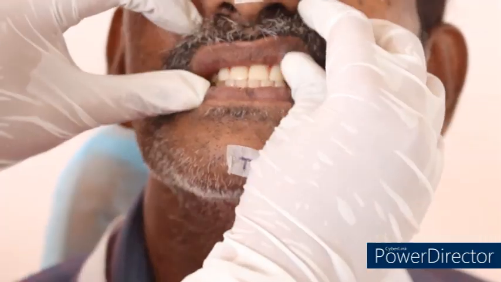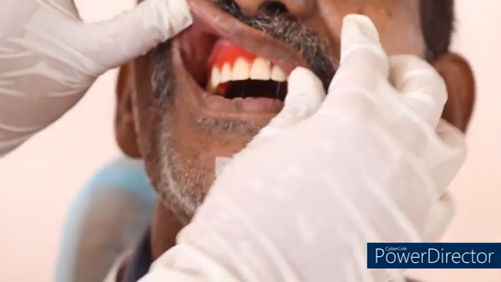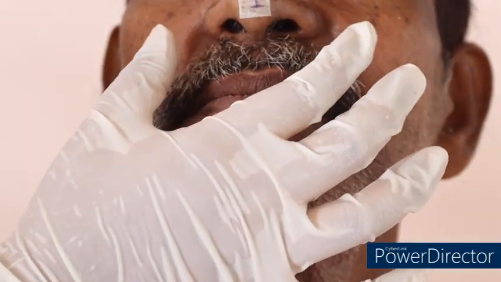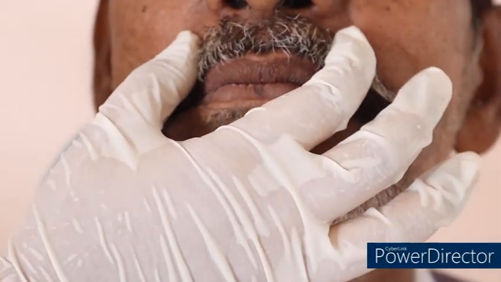So the fourth factor to be assessed is the lip support. You have the nasolabial fold and it should not be obliterated. This is because of the labial flange. The labial flange should be properly contoured for proper lip support, and it gives the natural appearance for the patient. The fifth factor to be seen is the buccal corridor.